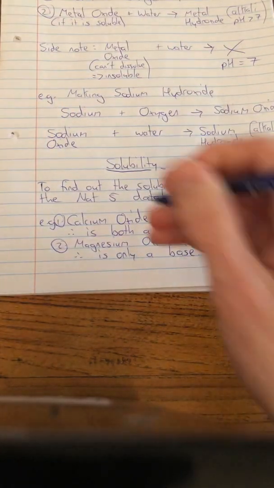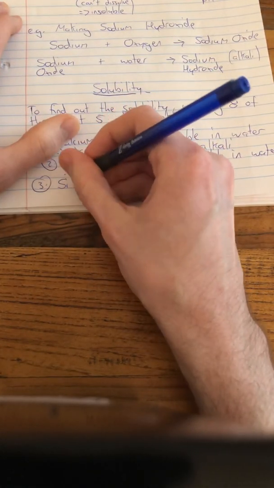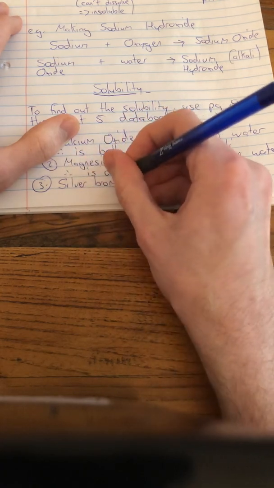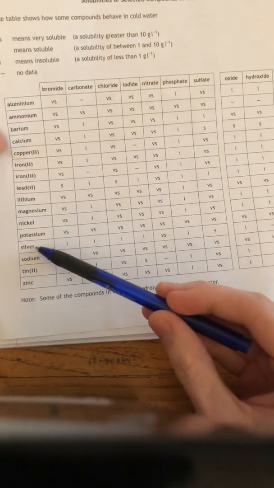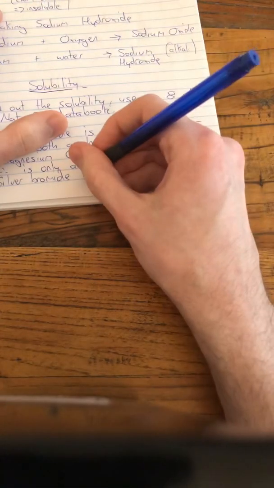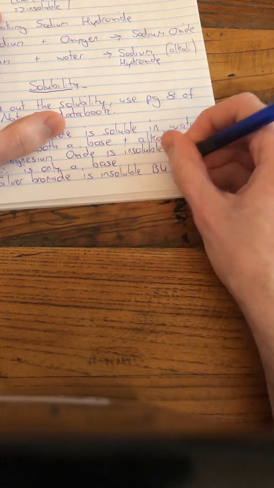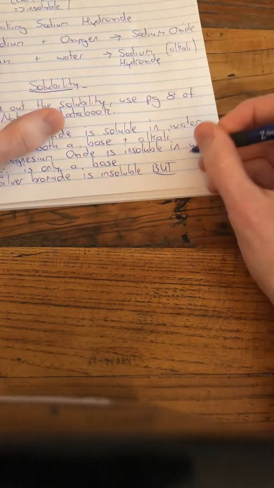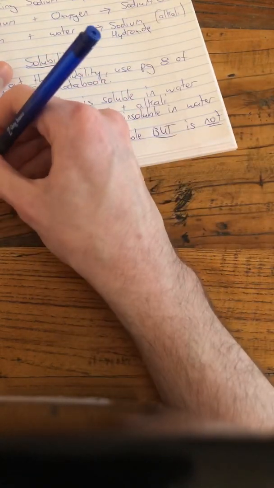Now, number three, let me just pick one. Silver bromide. Let's look at silver bromide. So there it is, silver bromide. It's insoluble, but, and that's a big but, silver bromide is insoluble but is not a base.